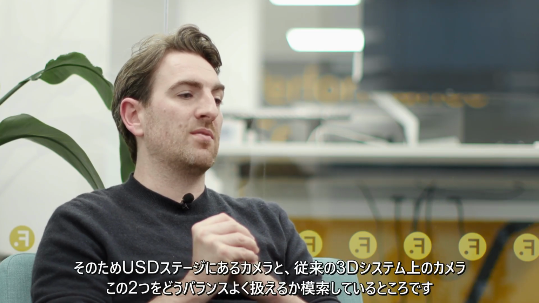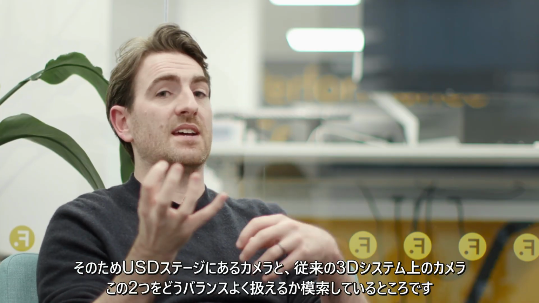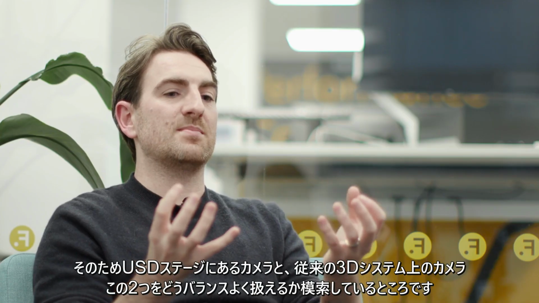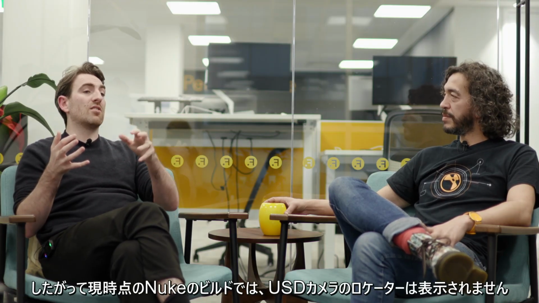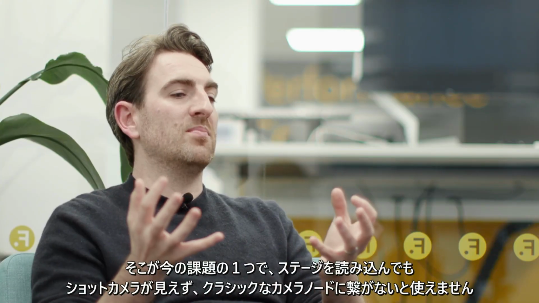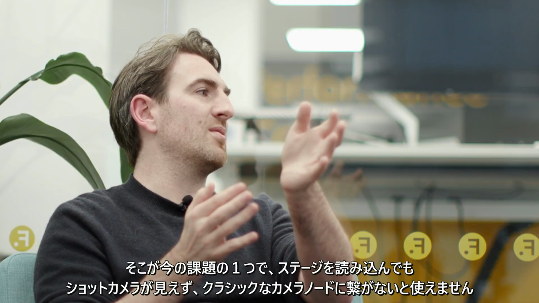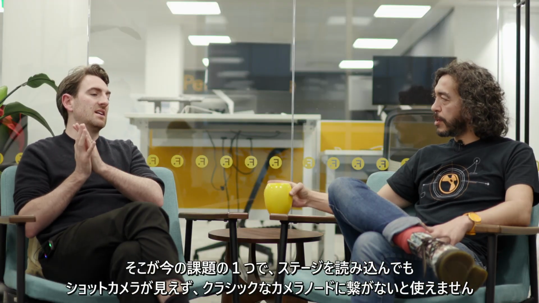We've been exploring what it means to have your cameras in a USD stage space and your cameras in the existing Nuke 3D system space, and the best workflows to balance between them. Currently you don't see the USD camera locators in the current build of Nuke. And that's a problem. I load in my stage, and I can't actually see the shot camera I want to work with, unless I pipe it into a classic camera node in Nuke.